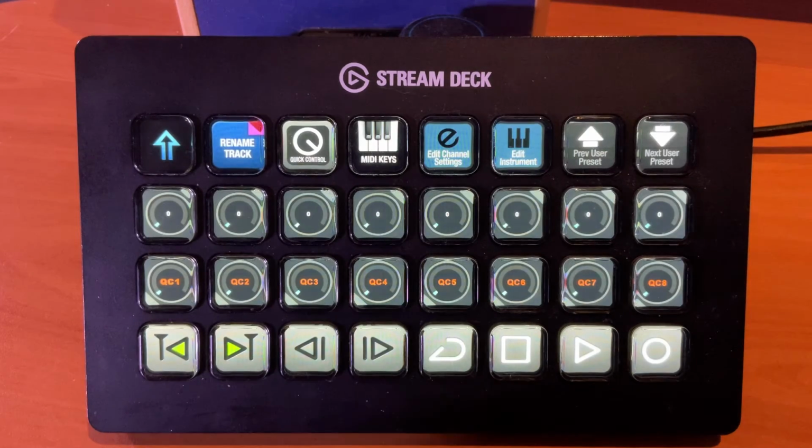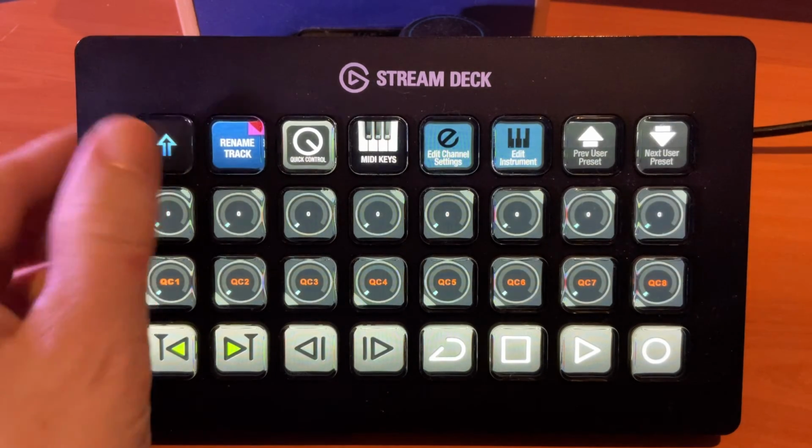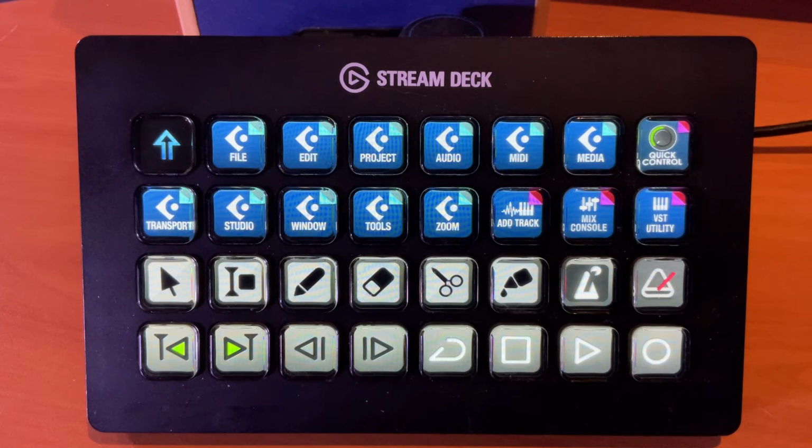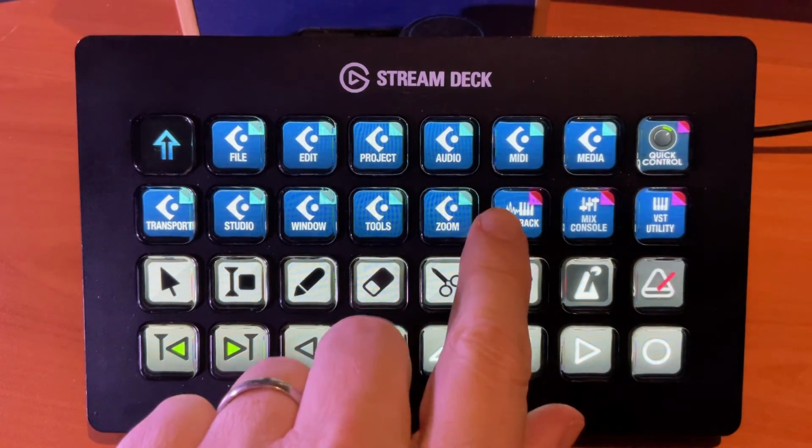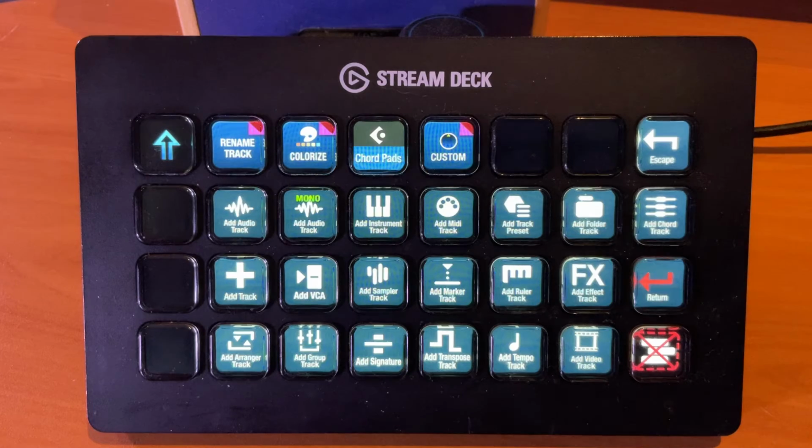All right, stepping back out, we can go back out to the main. Now once we're back in the main, we have Transport, Studio, Window, Tools, and Zoom, all different folders you can explore with the help of the PDF. Details all the different things that are involved in each of these folders. Now once again, we see the Add Track folder has been added in here as well, but it also has one additional folder here that we haven't seen, and that is Custom.